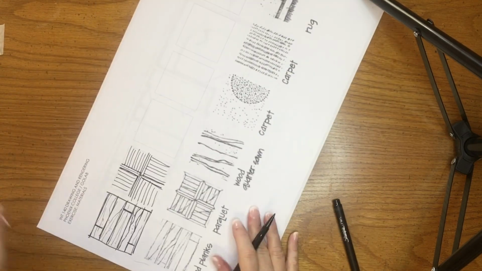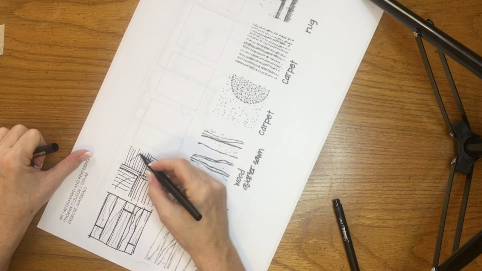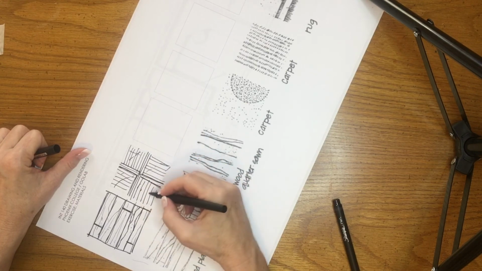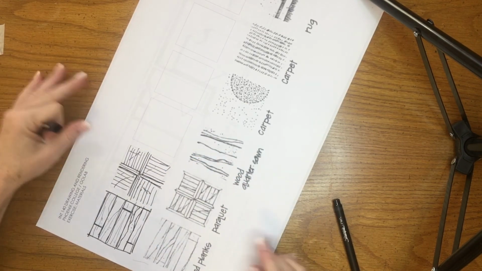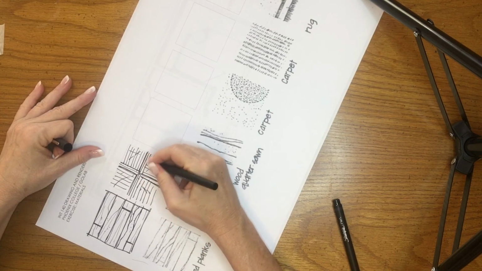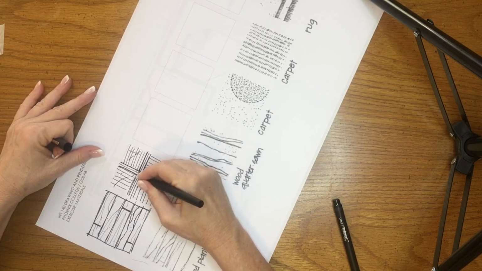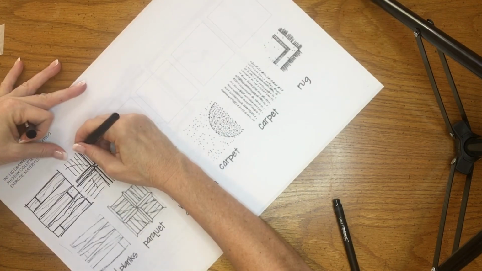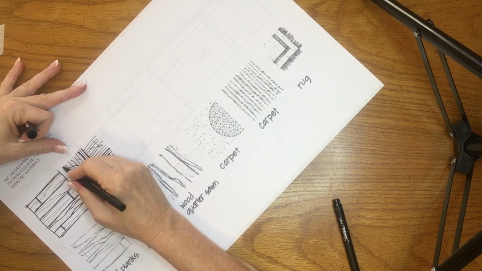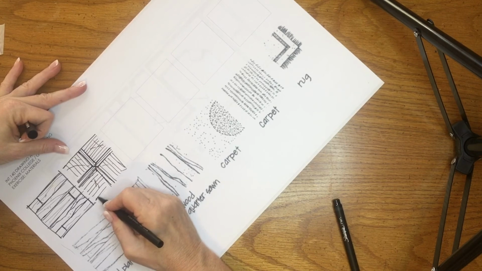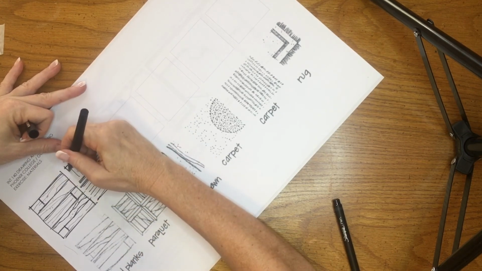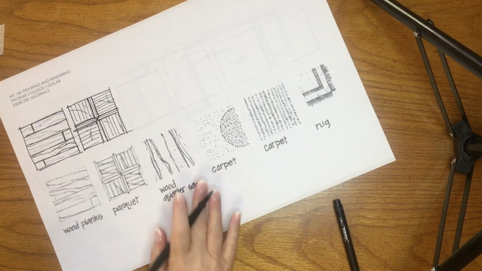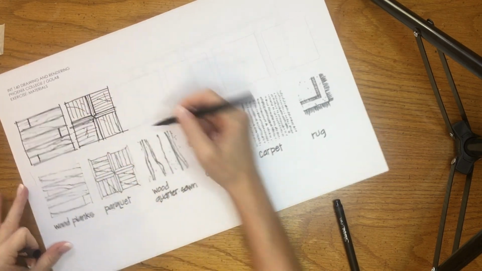And then put your graining in. Okay. So get that in first. Follow the instructions. Get that put in.